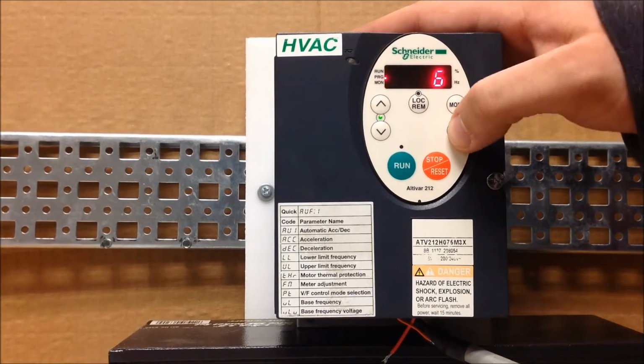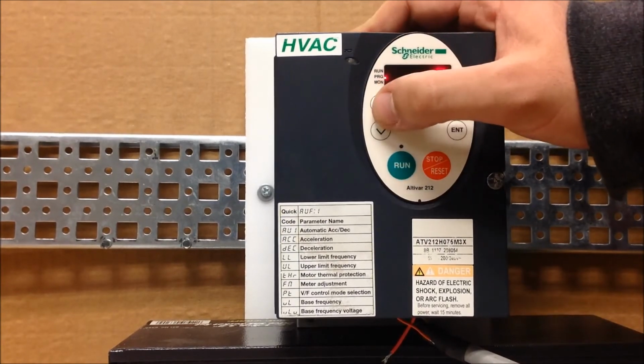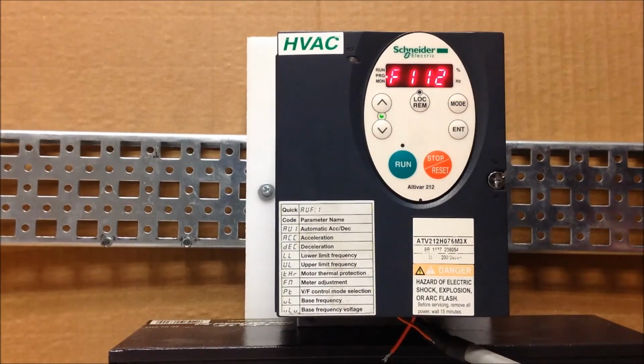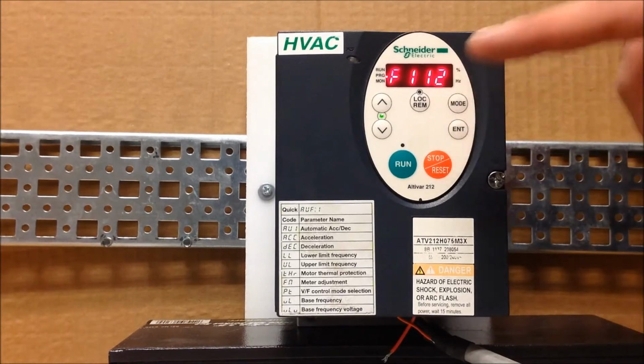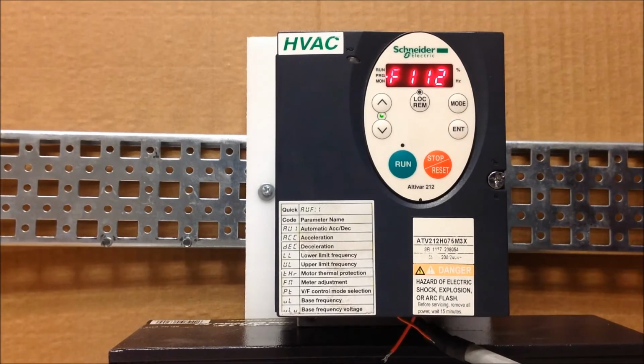So you can enter on the logic you would like, set it to 10, and now you have programmed the R terminal, which is F112, as a fault reset.